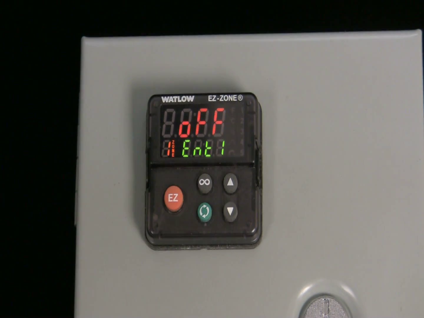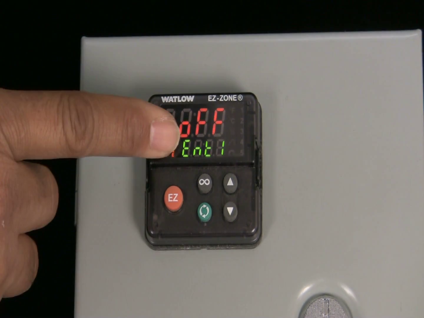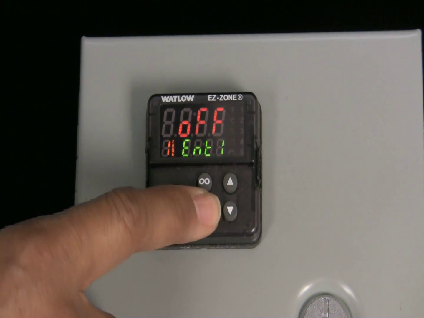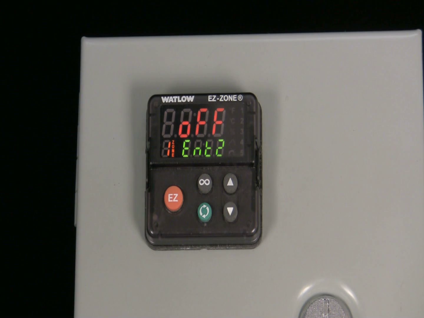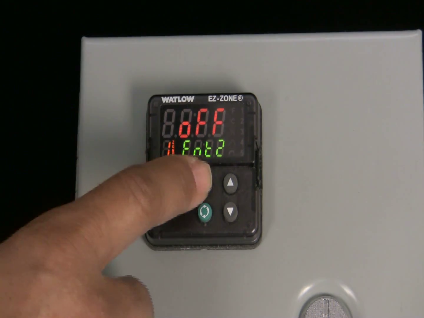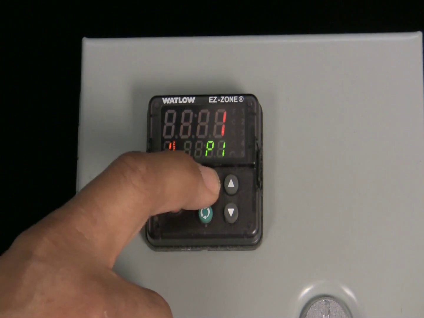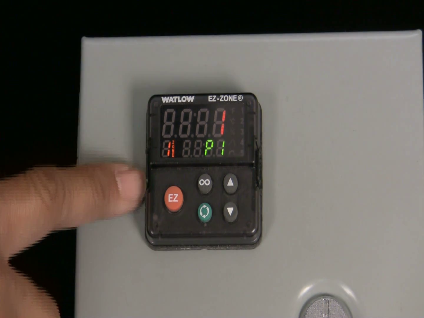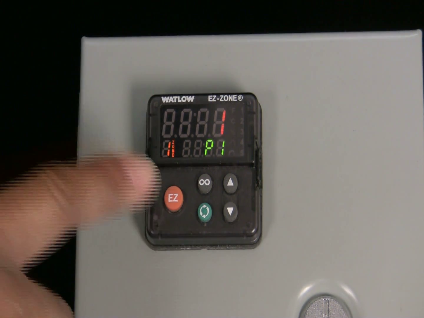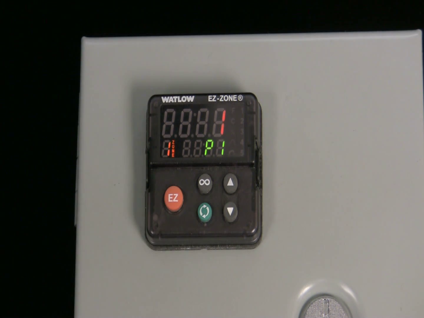Press the advance key again and you have off over ENT1. Press it again and you have off over ENT2. These 2 settings are constant and should not be changed by the operator. Press the infinity button and you'll find 1 over P1. This was the program you just put in. Now press the up arrow key and you will go to another phase of the program.